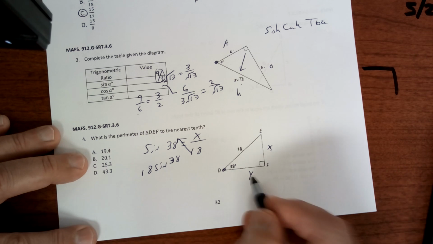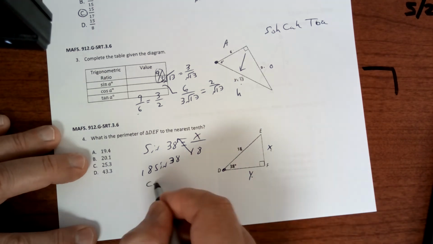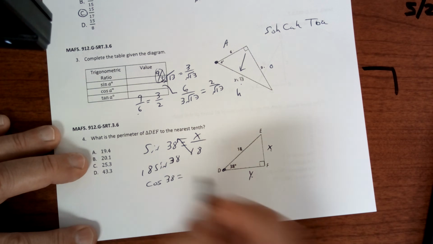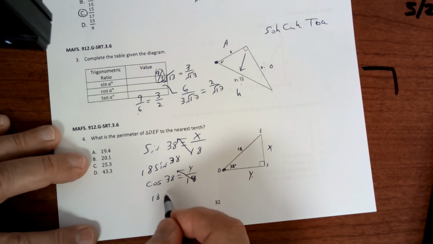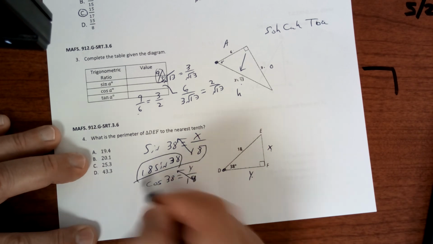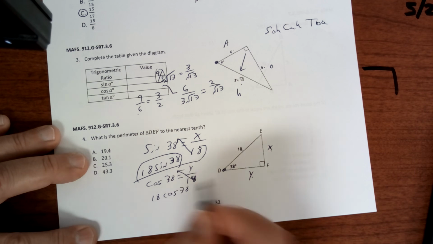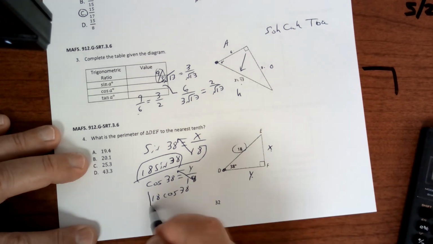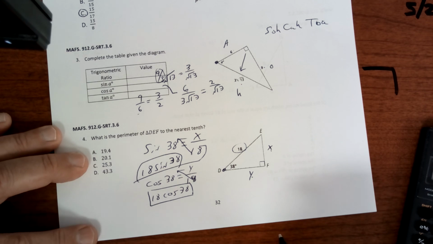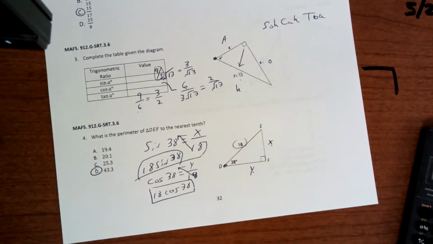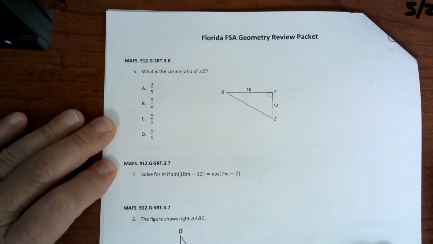This one is adjacent over hypotenuse, so that's the cosine of 38 degrees is equal to adjacent over hypotenuse. And then you're going to multiply 18 times the cosine of 38 degrees, and then you're going to add them all up. So work that out. When you work that out, you should get this. Okay, there it is. Work side 3, or the last side rather. Make sure I didn't skip one. Doesn't look like it.